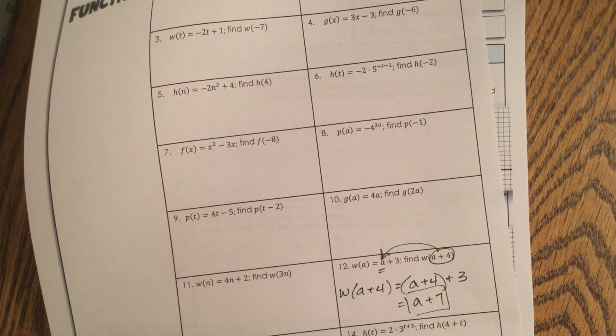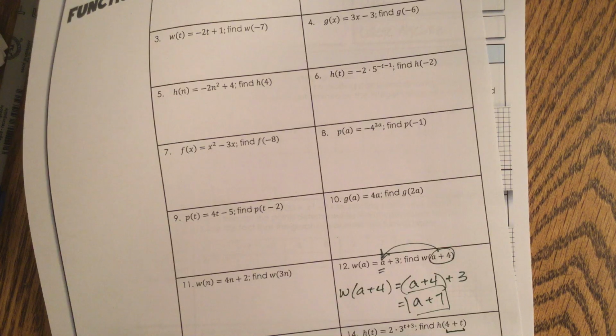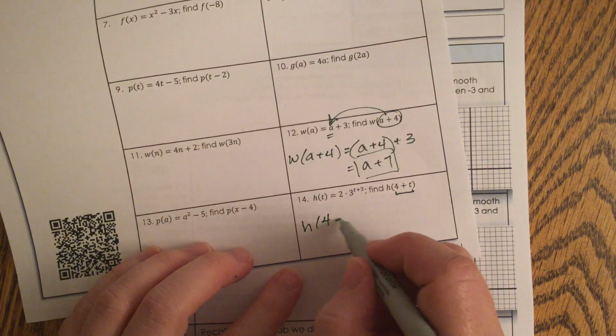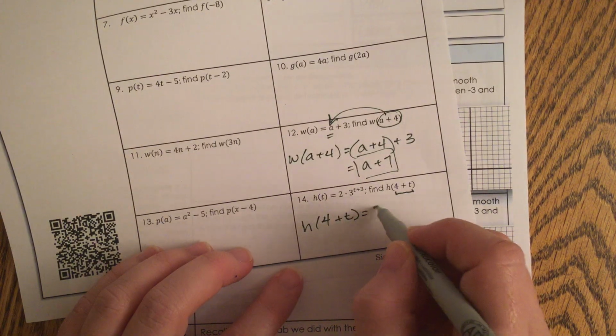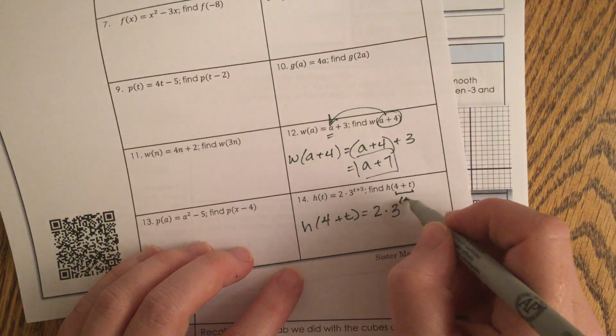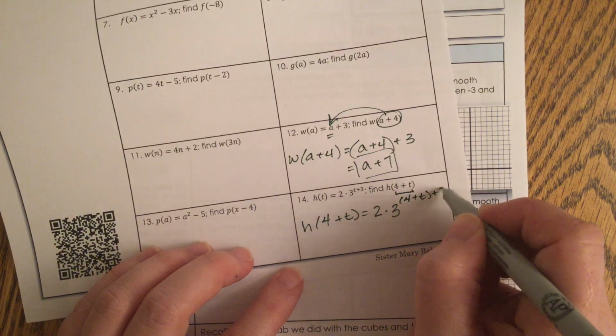Then for number 14, you're going to plug in 4 plus t every time you see t. So h of 4 plus t is equal to 2 times 3 raised to the power of 4 plus t plus 3.